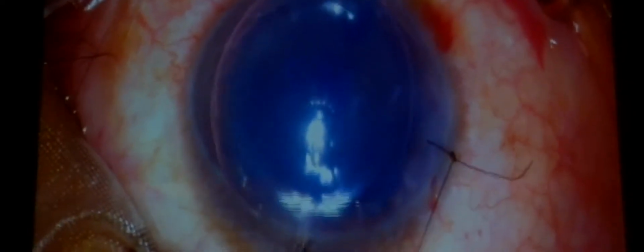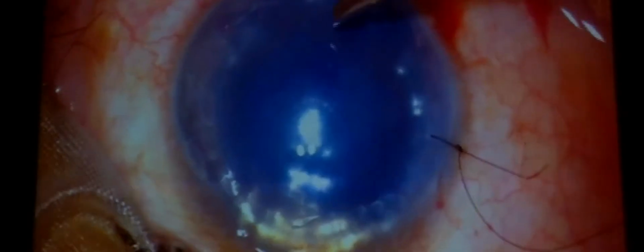Instead of using air, knowing that in these eyes the tamponade may be required for a longer period of time, and since we have not stripped the Descemet's membrane, we know that a donor DM sticks better to the bare stroma than to the host Descemet's membrane. We placed SF6 complete fill, and then put a bandage contact lens on the eye.